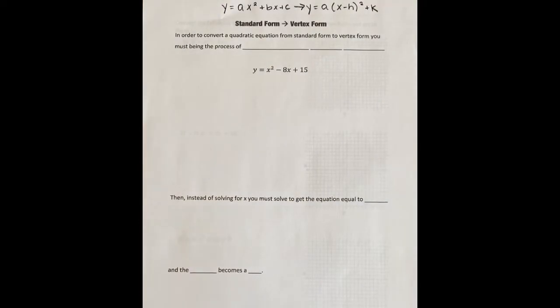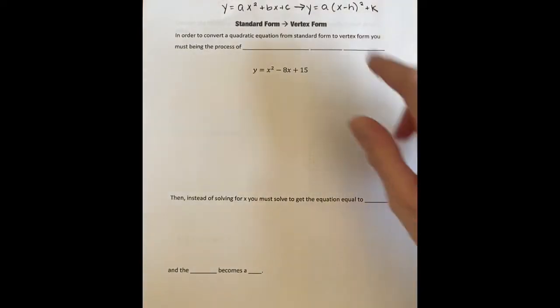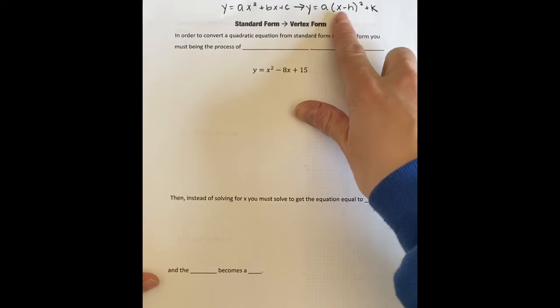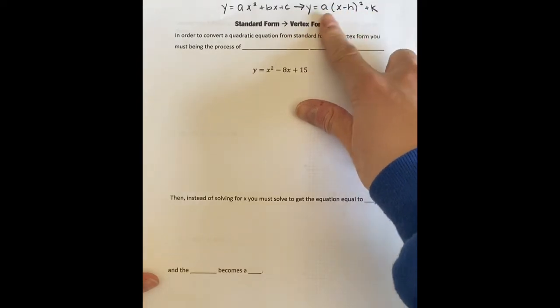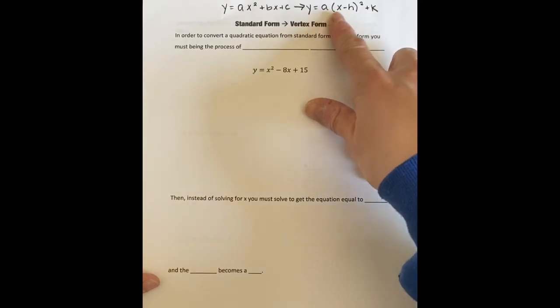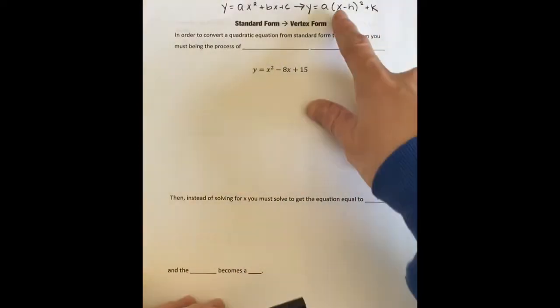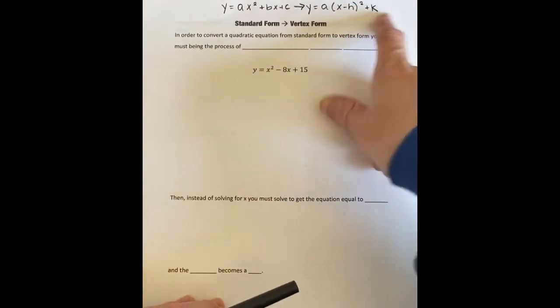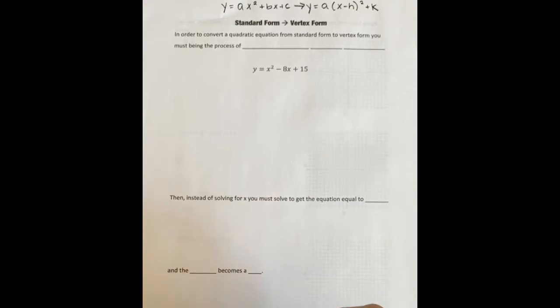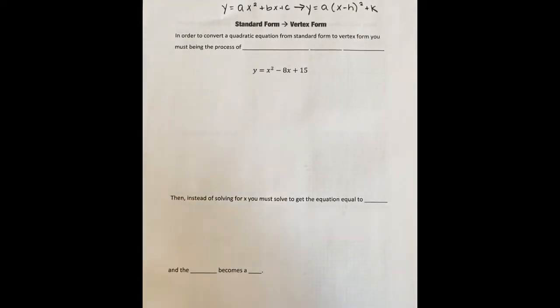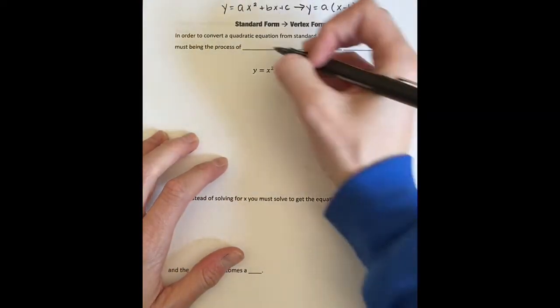So in order to convert a quadratic equation from standard form to vertex form, if you look here at vertex form, it should look similar to something that we did the week before we were on this break. So what it looks like, and it should ring a bell with the squared and the constant there, is completing the square. So that's what we're going to do in order to convert from standard to vertex form.